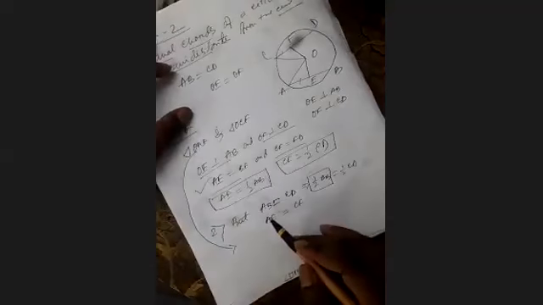Now for triangle OAE and triangle OCF, you can say these two triangles are congruent to each other. You know AE equals CF. OA equals OC, radius of the same circle.